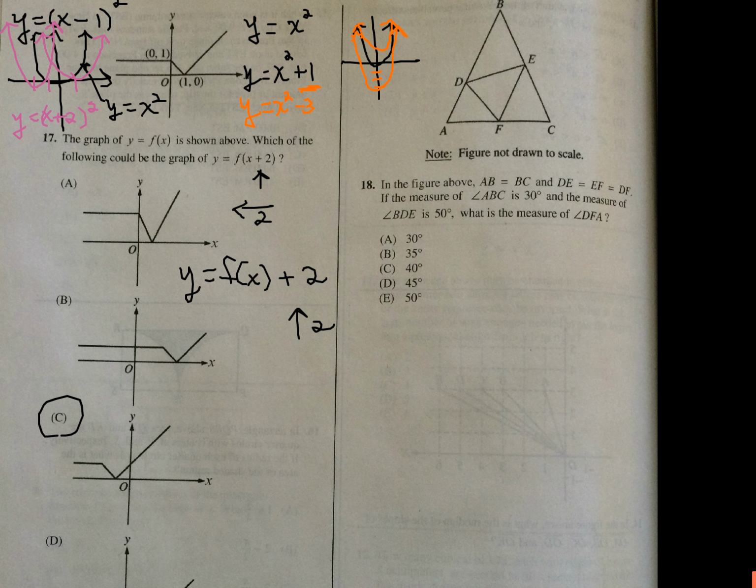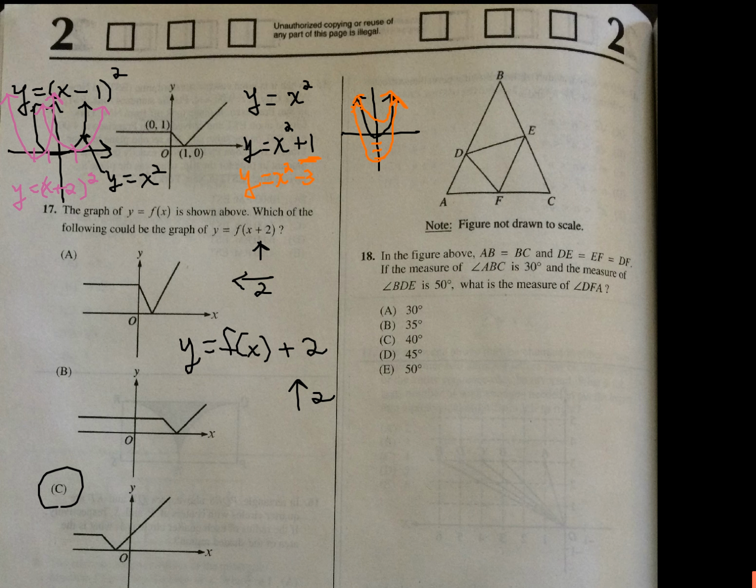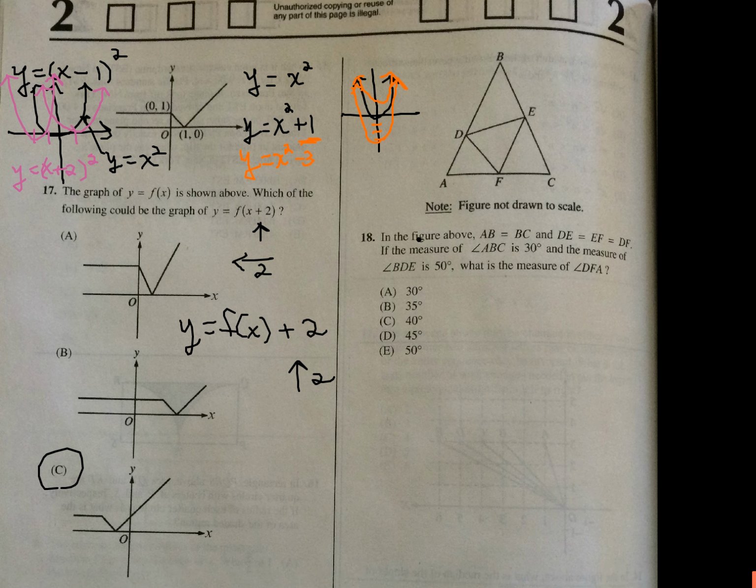Could come in handy. All right, a geometry problem. They're always my favorite for some reason. In the figure, AB equals BC. So it's an isosceles triangle. This one's drawn a little off scale, it's not too bad. DE equals EF equals DF.